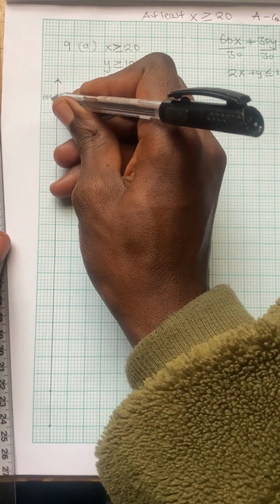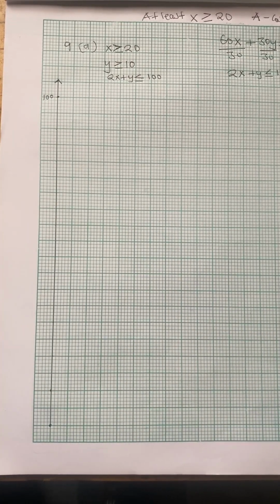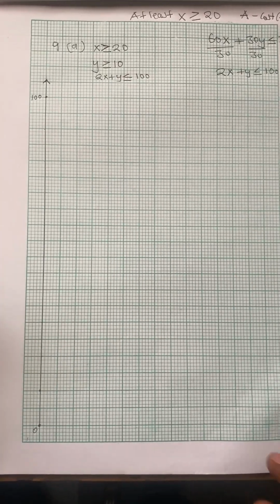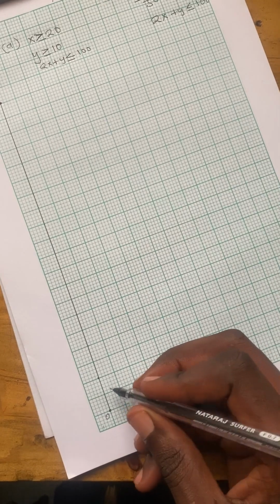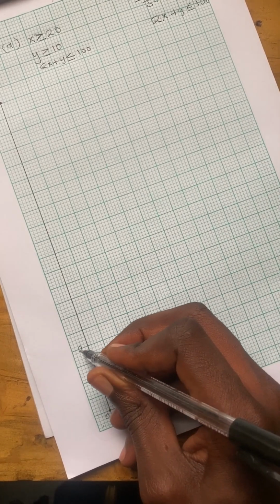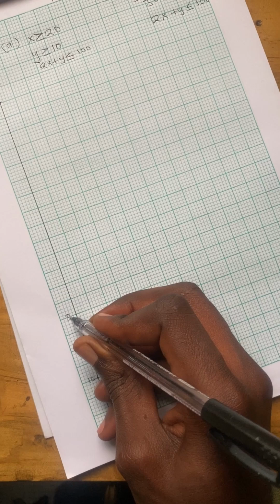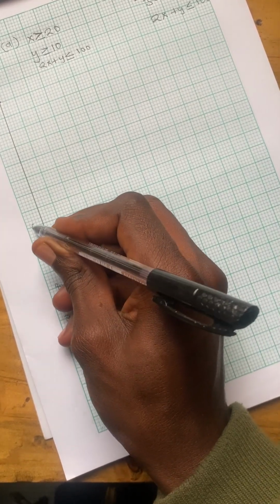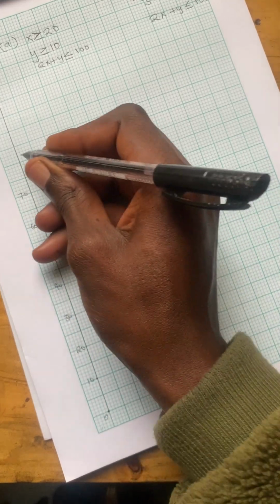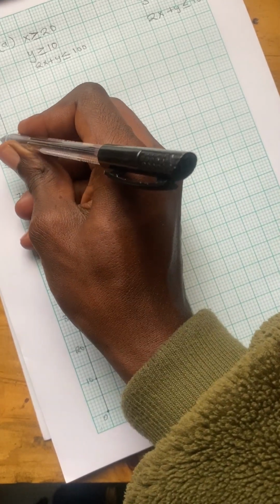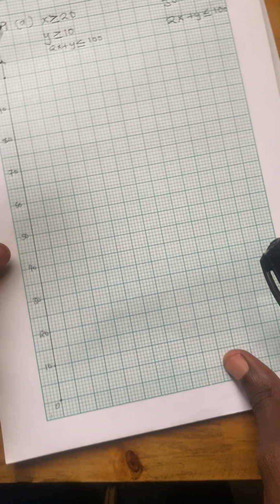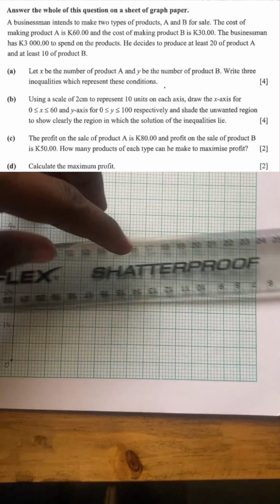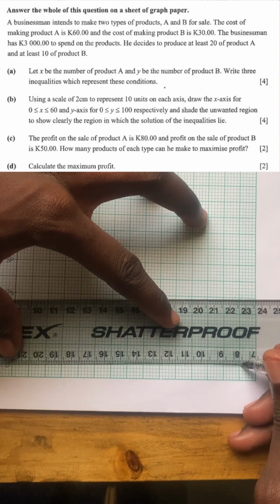So call that 100. Then you can indicate all the way from 0: 0, 10, 20, 30, 40, 50, 60, 70, 80, 90, and 100 right there. Now for the x-axis, we are told it should be up to 60.